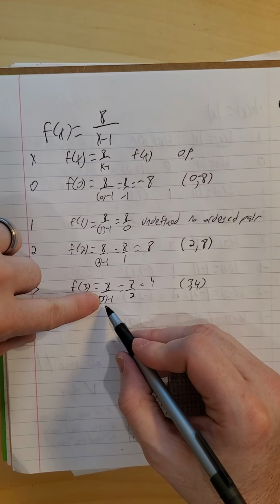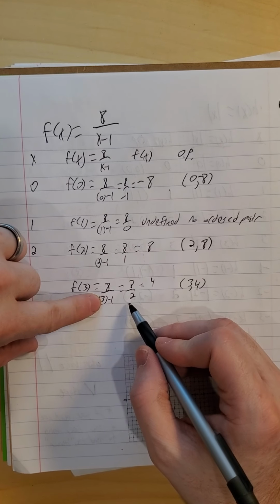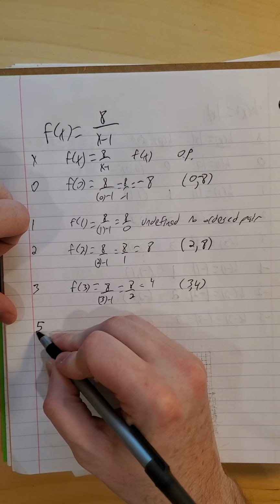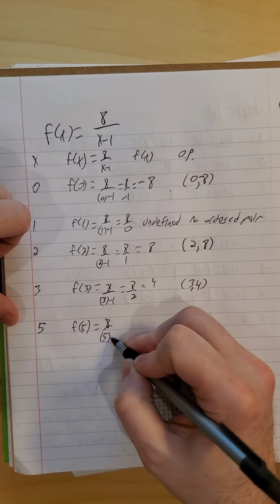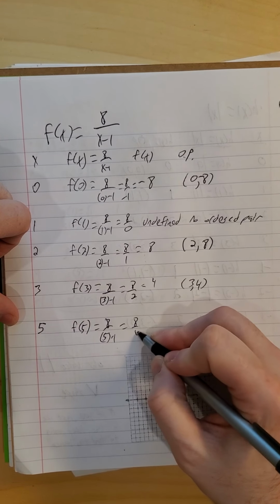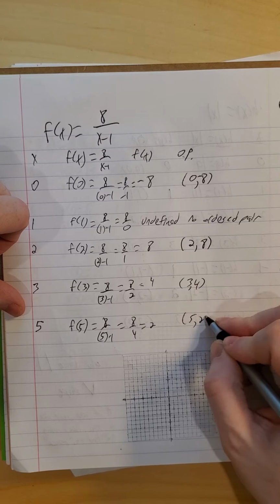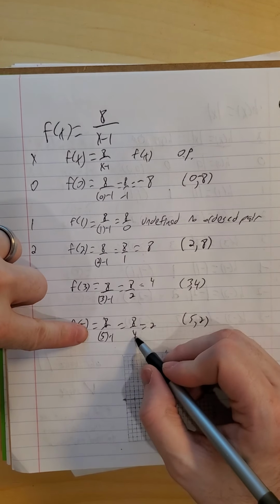If I try out a 4, 4 minus 1 is 3. 8 is not divisible evenly by 3. But if I try out a 5 next, f of 5, 8 divided by 5 minus 1, 8 fourths is 2. So 5, 2 should be on our graph. Let's see.